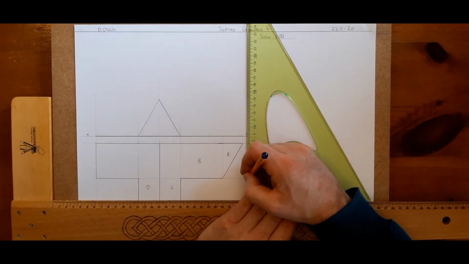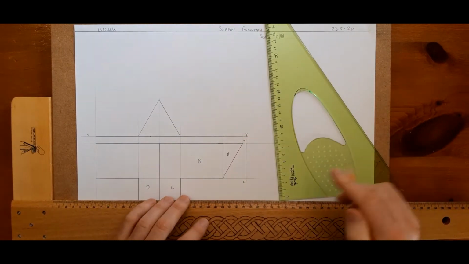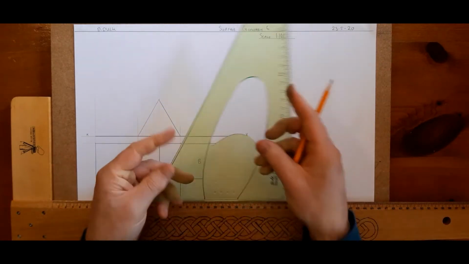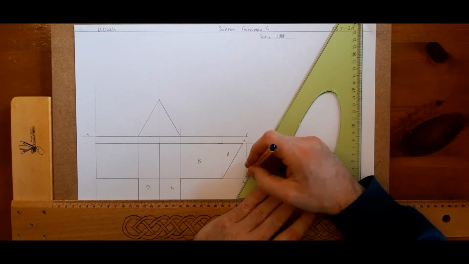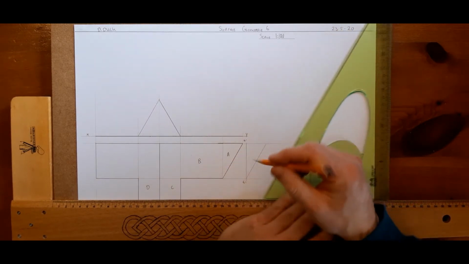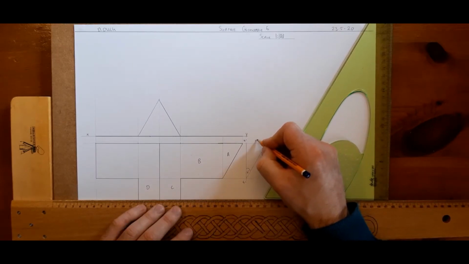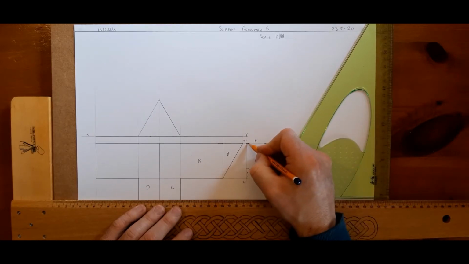Okay, so we just set up a quick auxiliary, X1, Y1. This is the lower side of the roof and it's going up at 30 degrees. That's its pitch there, 30. And straight away now we have the height, okay? So the height went from there to there.